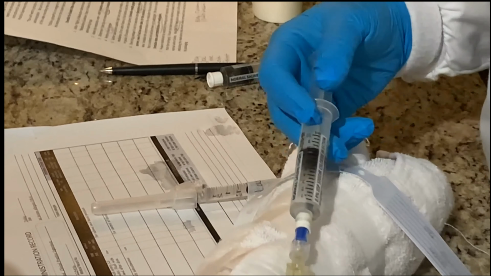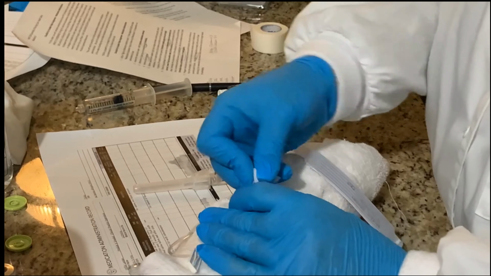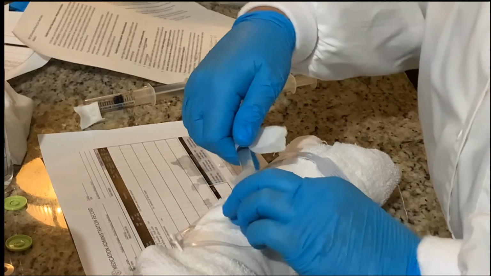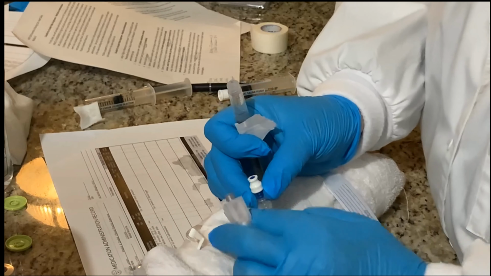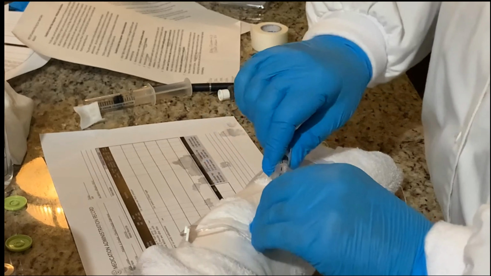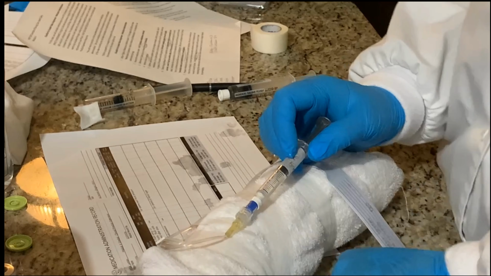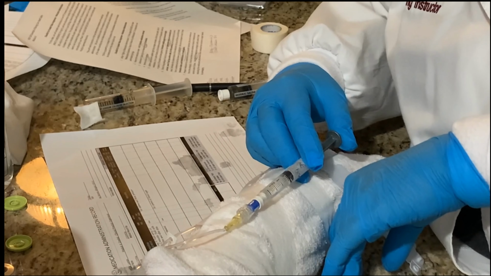So now I'm going to remove my syringe, get a new alcohol swab, scrub this again for 5 to 15 seconds. You want to scrub each time in between. Now I'm ready to give my medication. So I'm going to remove the needle and place that in my sharps container. Attach my medications. And now I have a second hand on my watch. And I'm going to give this over 2 minutes.